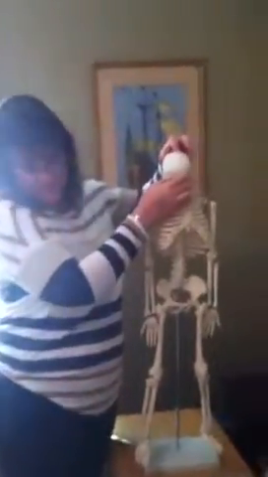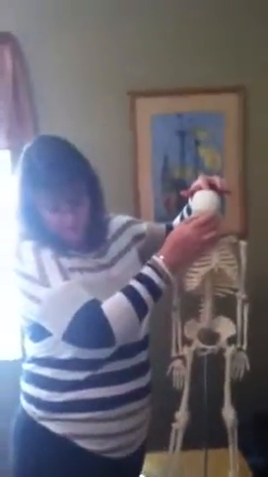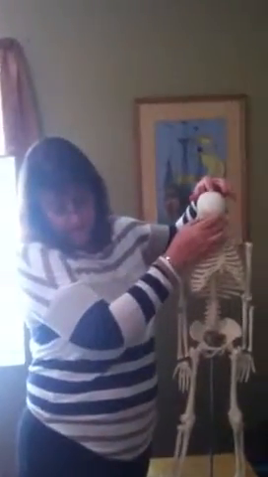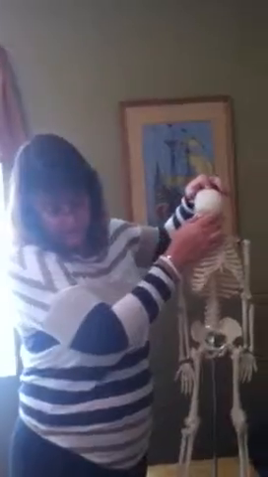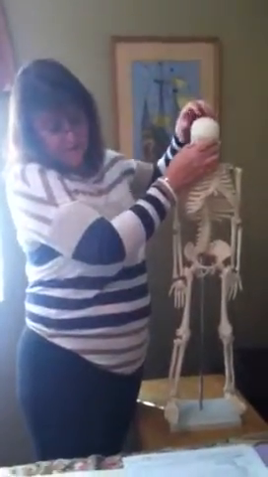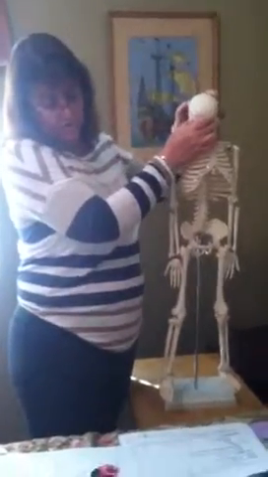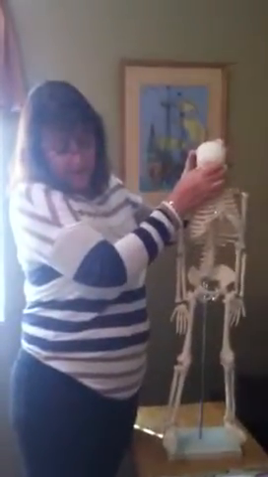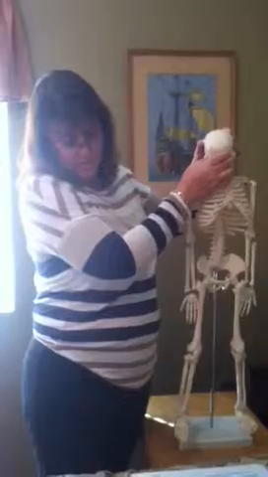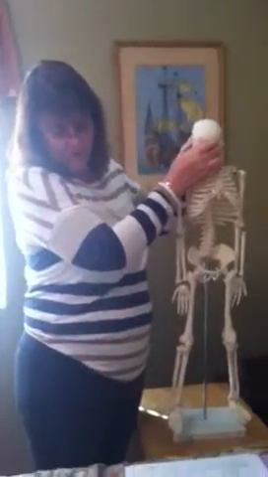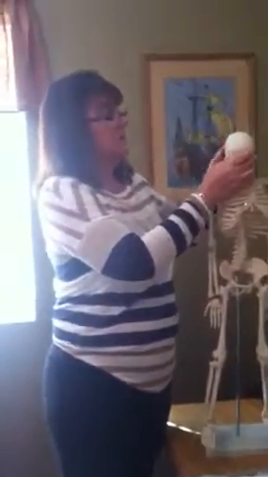It is the parietal bone. And for the lambdoid, it is the occipital and the parietal bones that hold it together. And for the squamous sutures, it is the parietal and the temporal bones that are held together.